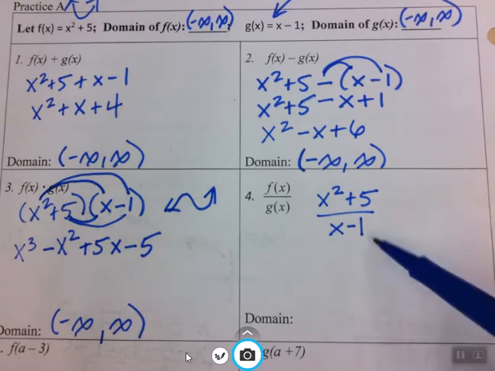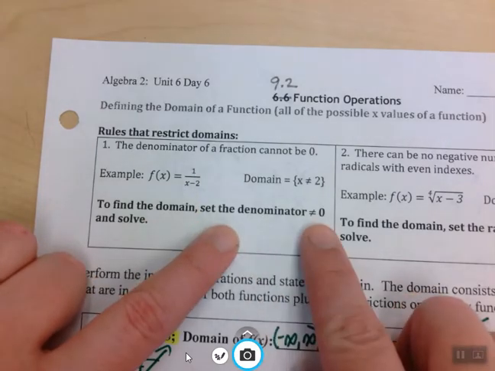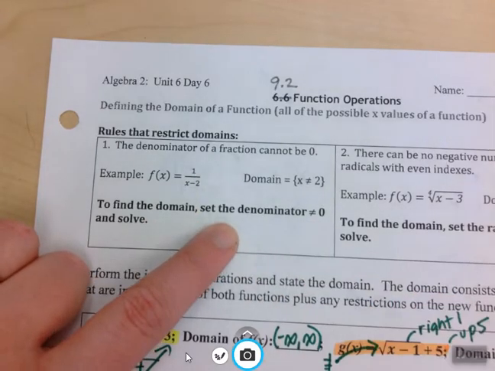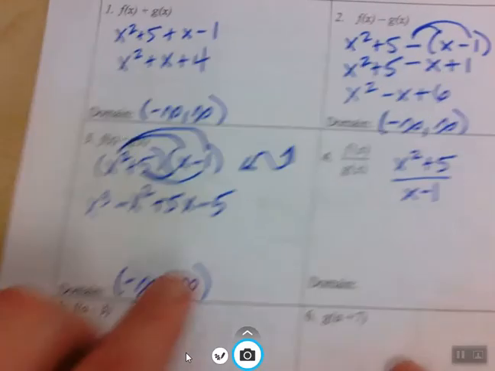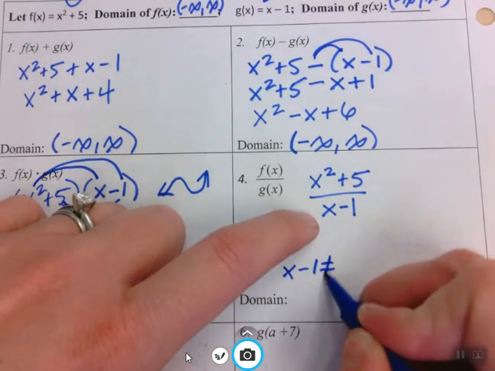But we do have an interesting domain because we have a denominator. So look back at the front of the notes. On the front of the notes, it says, if you have a denominator, the denominator cannot equal 0. So x minus 1 cannot equal 0.